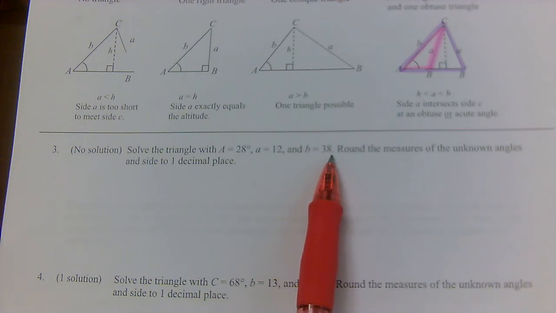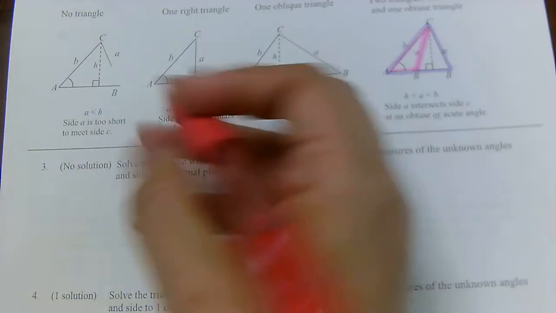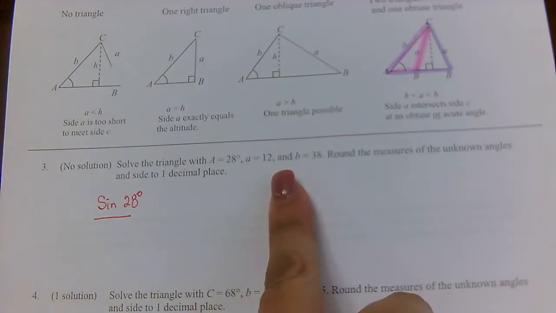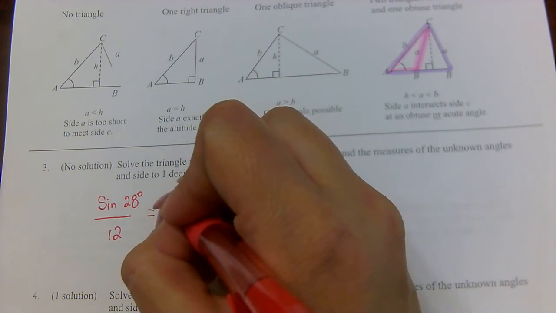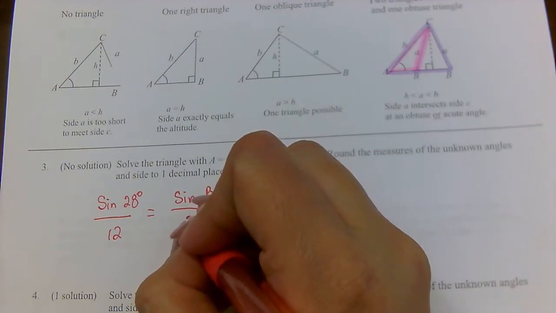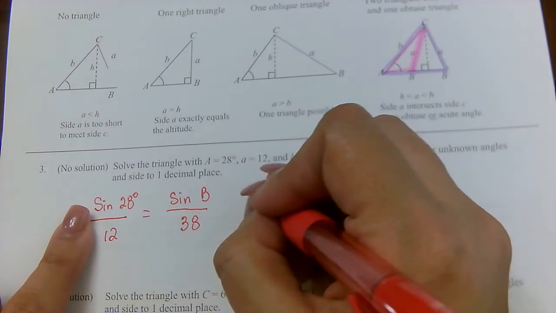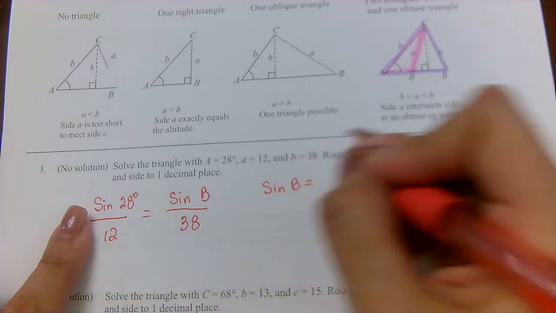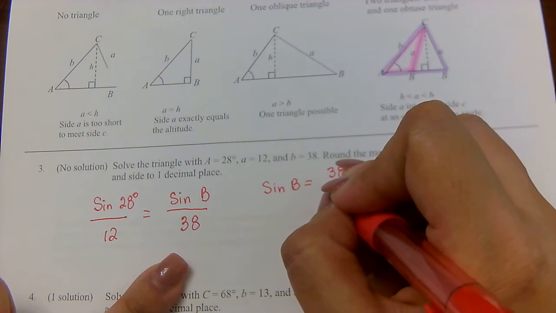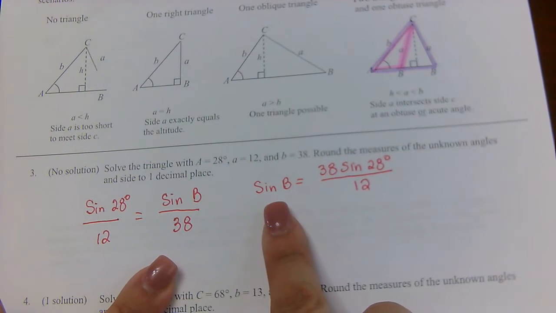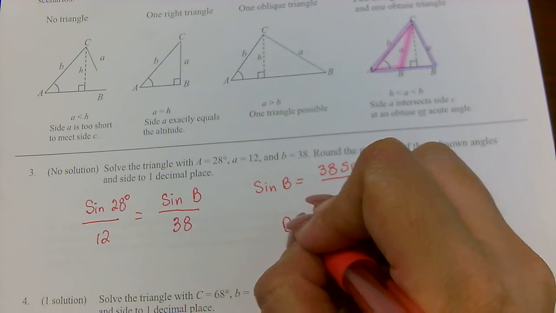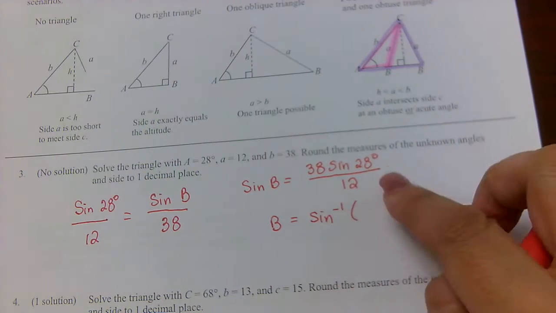We're going to look for angle B by using the law of sines. So I'm going to set up my ratio. Sine 28 degrees over 12 equals sine of B over 38. Cross multiply, so sine of B is equal to 38 sine of 28, all divided by 12. Remember you need to separate the sine from the B, so we're going to do the inverse. So B is going to equal the inverse sine of this complete ratio.